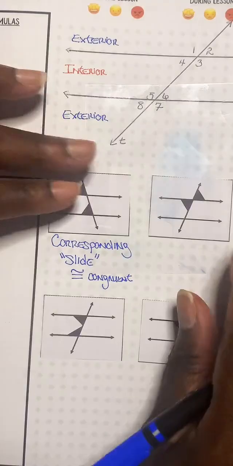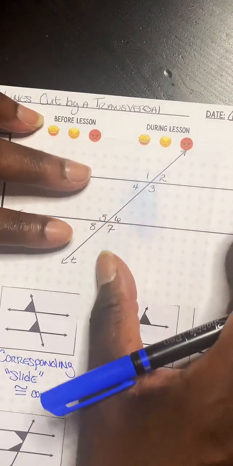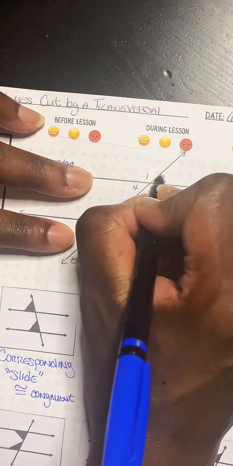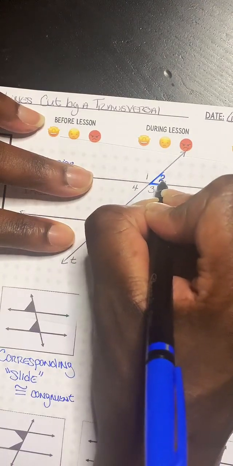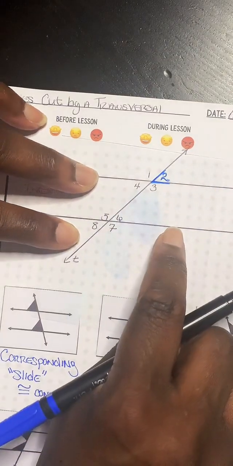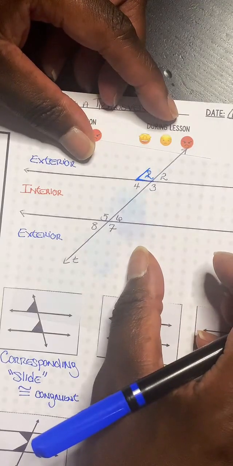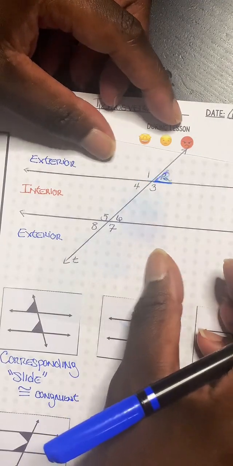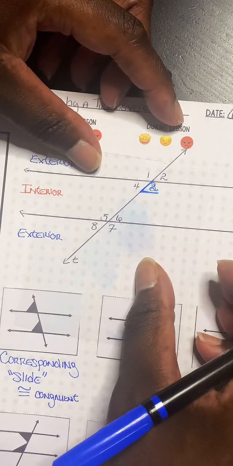All right, so we talked about this angle last night. So if I look at angle 2, I know that angle 2 doesn't match angle 1. And then angle 2 doesn't match angle 3.